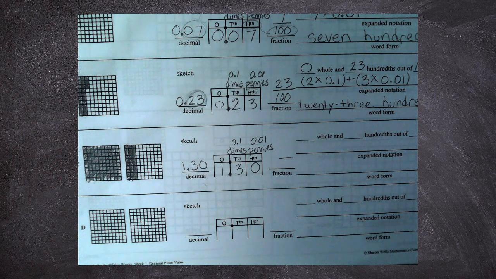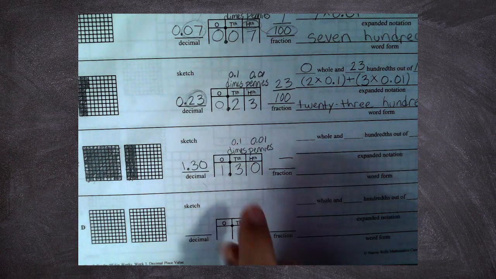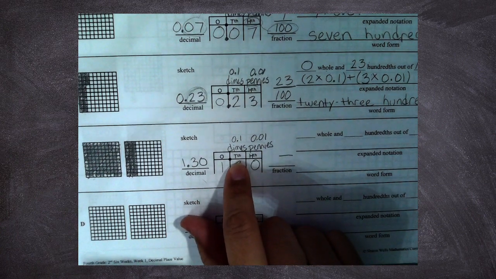The digit's a 0, but it's not the place value. Who can help Noah out? What's the smallest decimal place value that I have? Jadine? What do you think? The tenths?